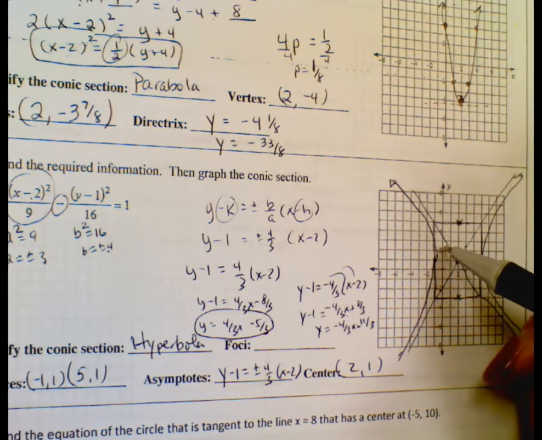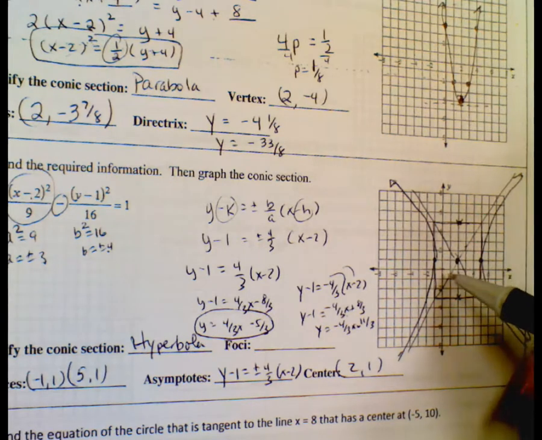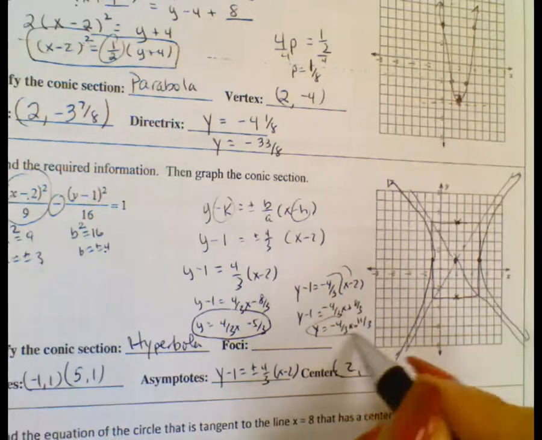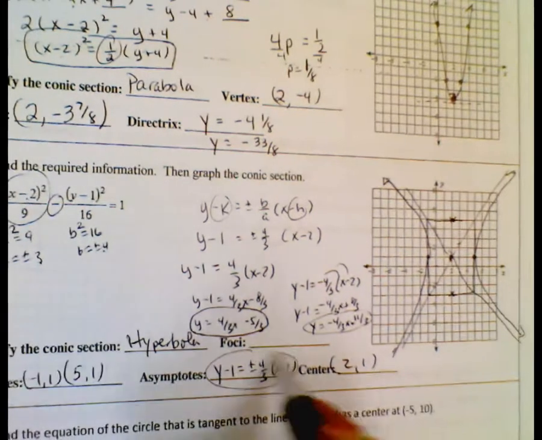And then you'd go down 4 over 3, and you'd be right on the line. So these are your actual asymptotes. I'm okay if you write it like this.